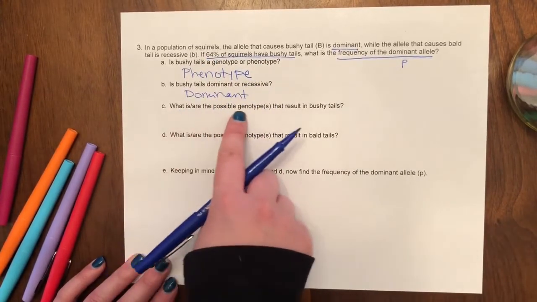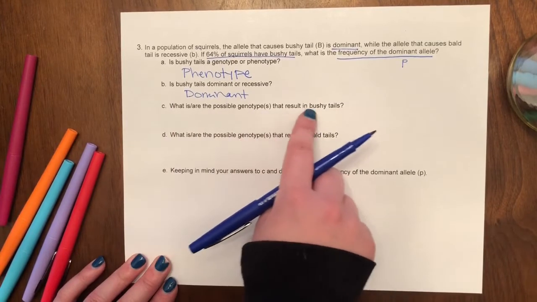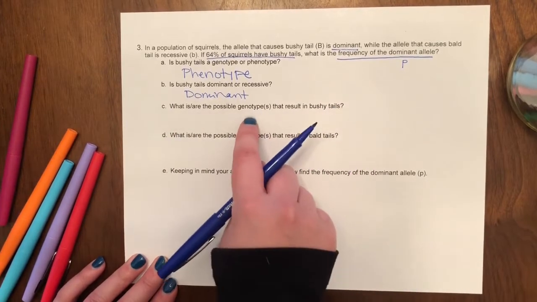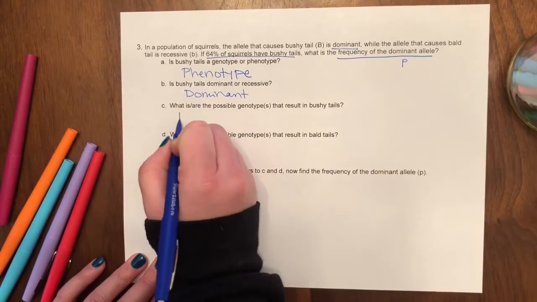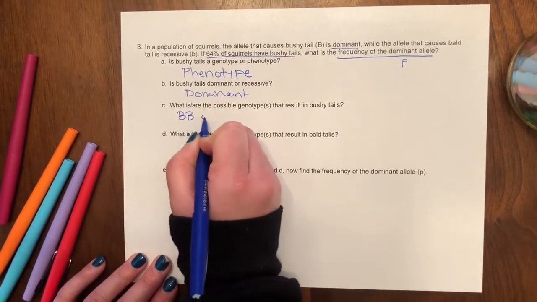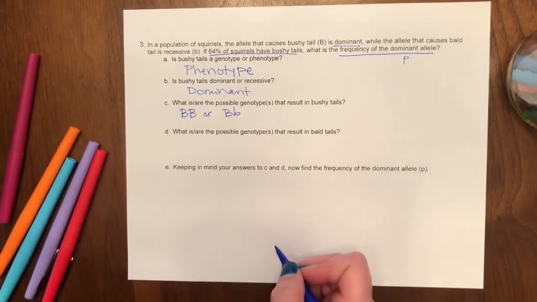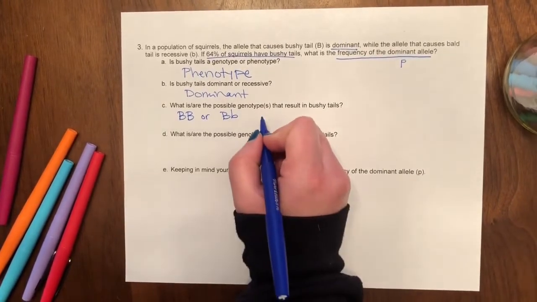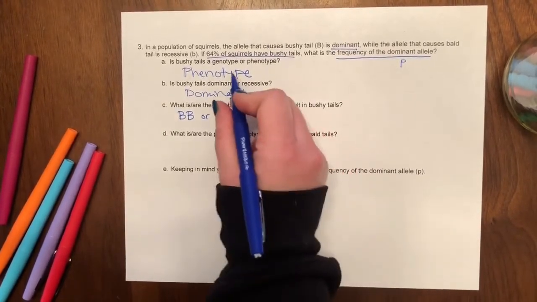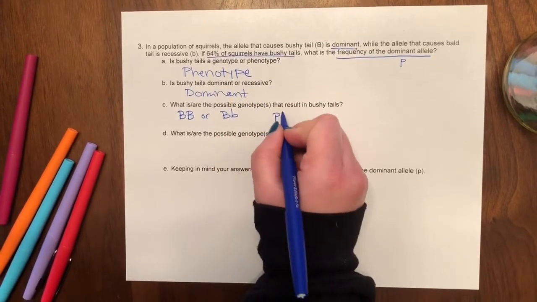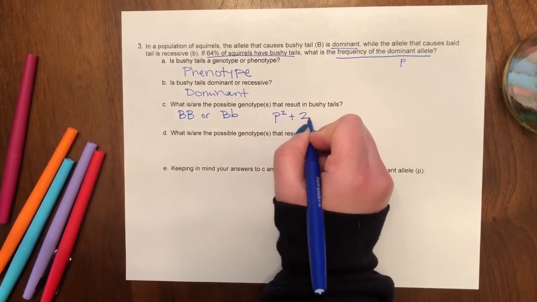But what are the possible genotypes that result in bushy tails? So remember, genotypes, bushy tails could be homozygous dominant or heterozygous, right? Or in other terms, in Hardy Weinberg world, we could say that the possible genotypes that give us the dominant phenotype is p squared plus 2pq.